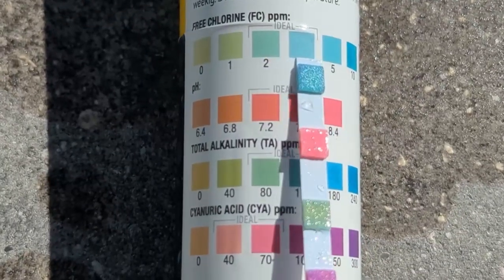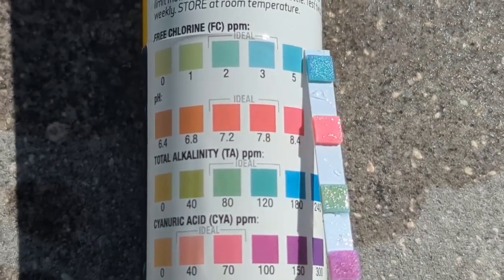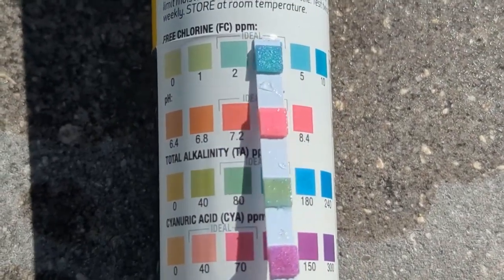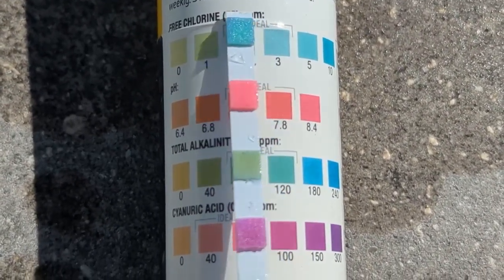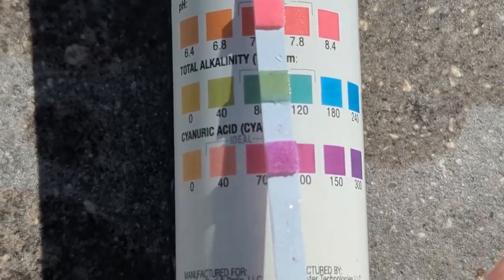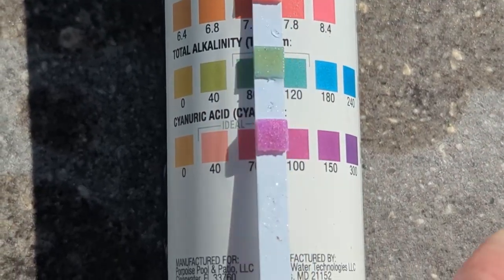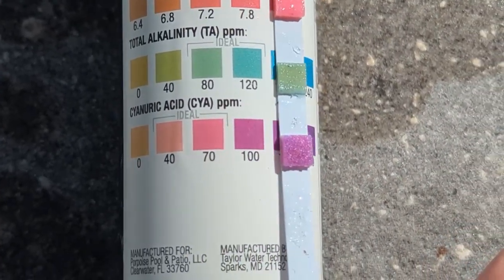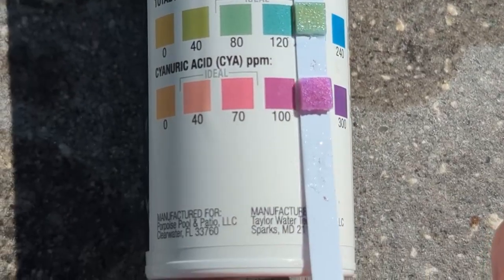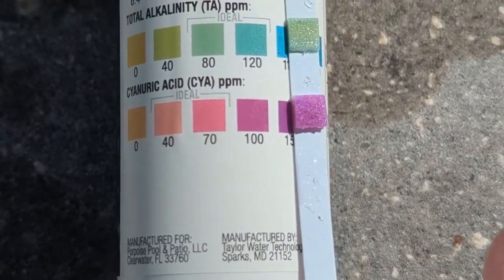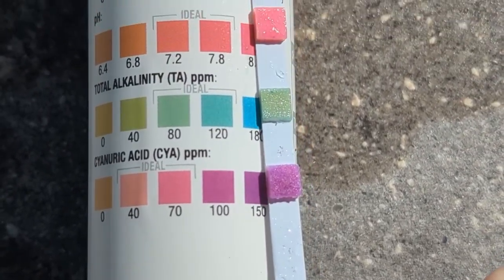The top one is the chlorine. We can see that the chlorine is really, really high. The pH is high. The alkalinity is a little high. But I want to show you this. Look at that. The stabilizer. It is way off. What do you think? Maybe 100, 120, maybe even 150 parts per million.